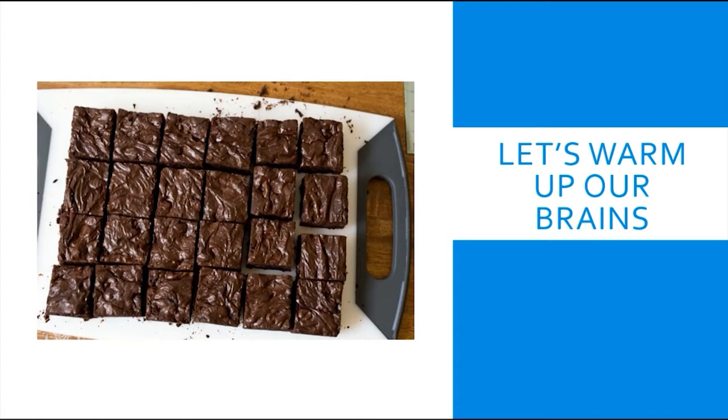Let's get started. I don't know about you, but we seem to have done a lot of baking at our home during these past few weeks. One of our favorite things to make and eat is brownies. This pan has been cut into equal-sized pieces. What fractional amount would you say just one of these brownies represents?